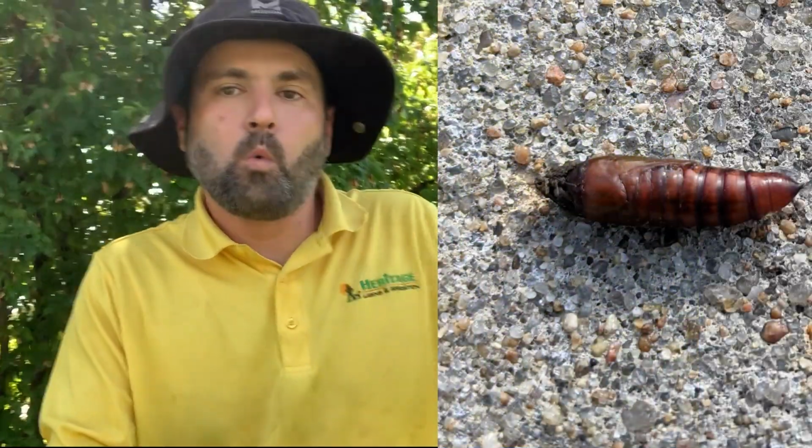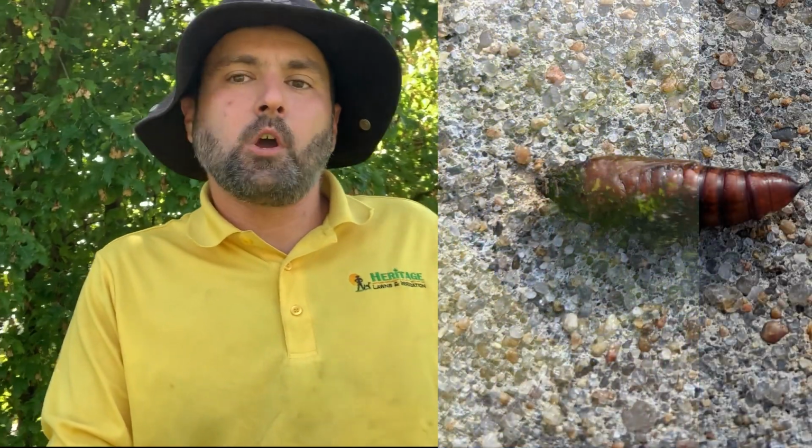The next stage of the life cycle after the larva stage is the pupa stage. That is the stage we want them in right now, because when they're in the pupa stage, they're not going to do any damage or cause any problems. So we need to understand the life cycle and how it works so we can treat them.